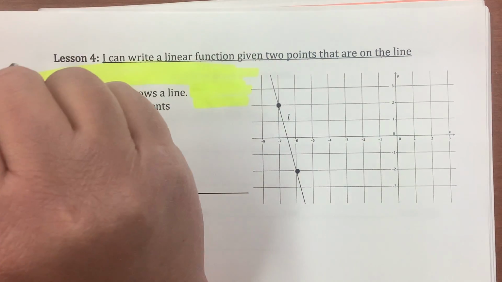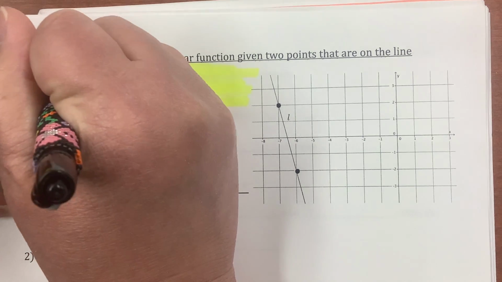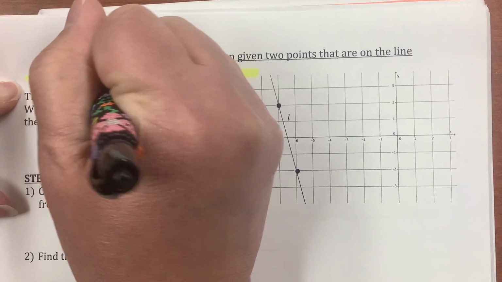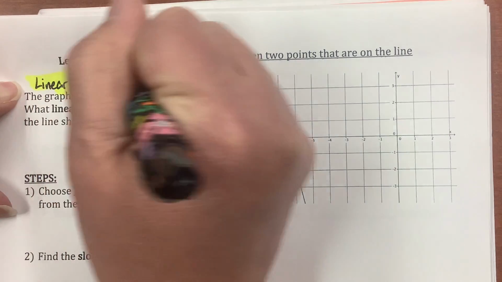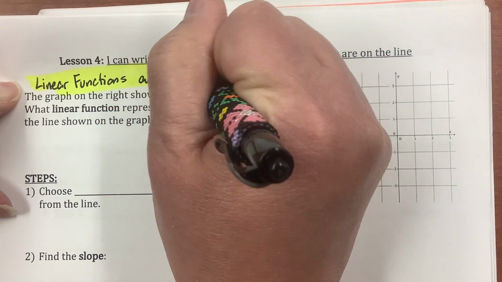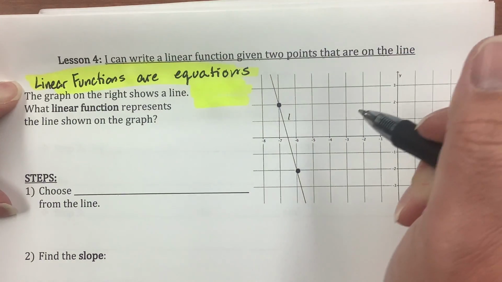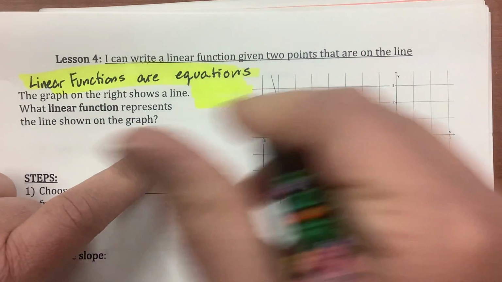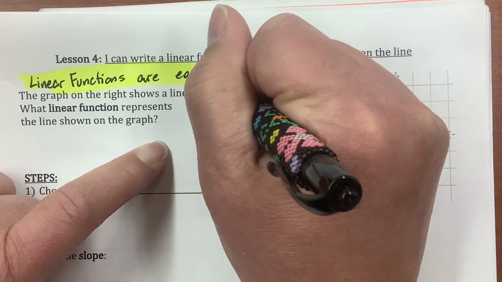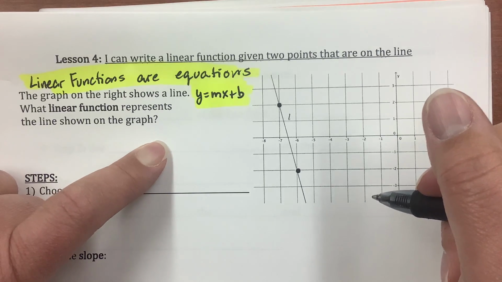Linear functions are equations. And because it's linear, it's an equation in the form of y equals mx plus b. Those are our linear equations.